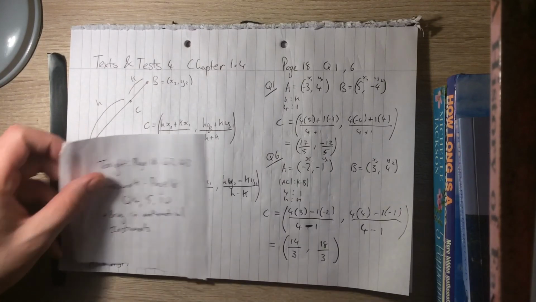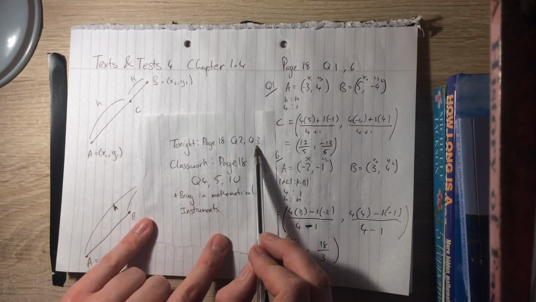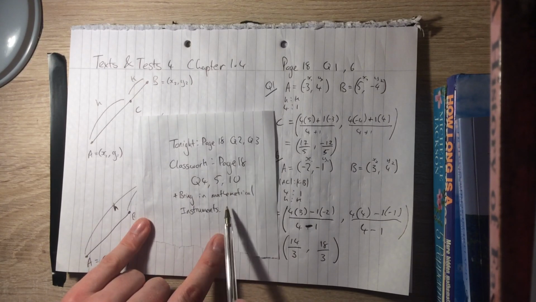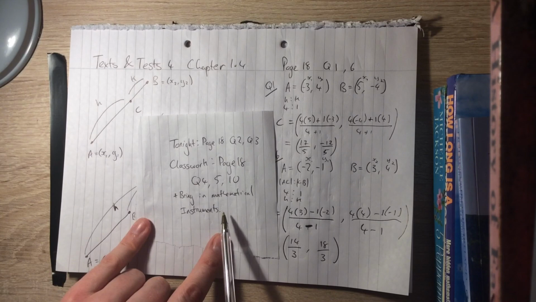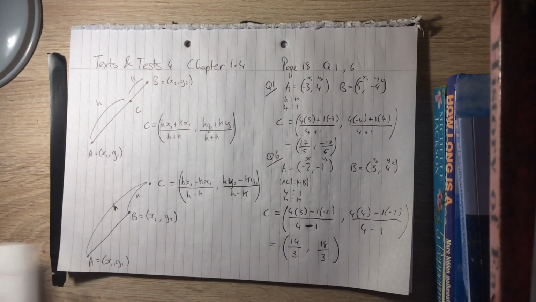Now, what I'd like you to do tonight, please, is on page 18, can you do questions 2 and 3? In class tomorrow, we're going to do 4, 5, and 10. I'm also going to ask you to bring in your maths instruments tomorrow, and we'll be working with them a little bit too. Okay, I'll see you next time.